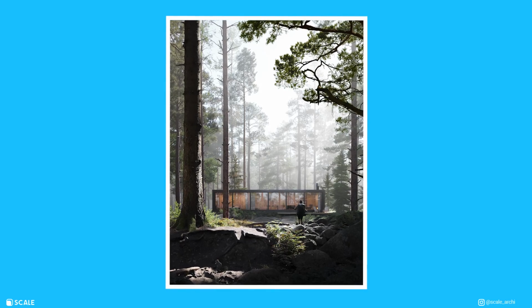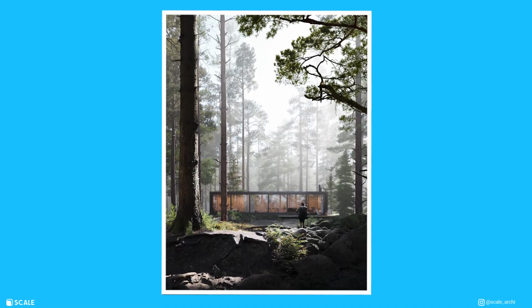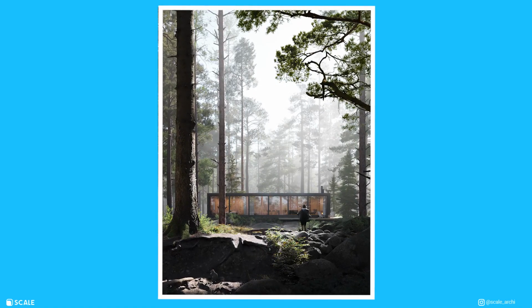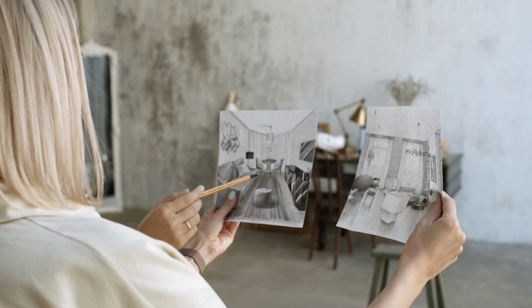One of the ways to do this is through fog, like our example right here where the fog is toning down the trees in the back. Or you can consider using blur on other elements, especially if the render is being taken up close or it's a detailed render for a specific type of product or anything else similar to that.